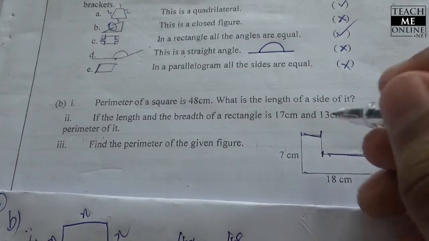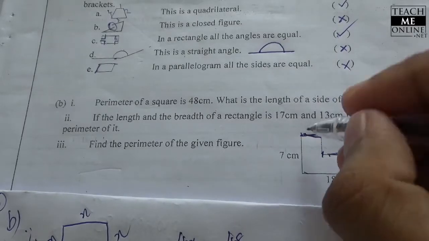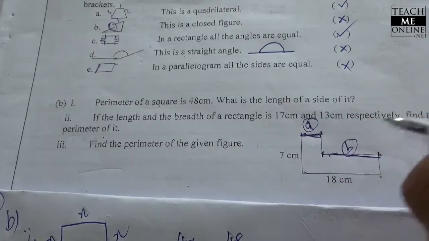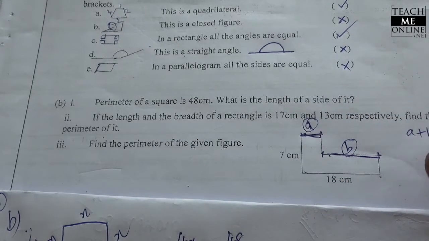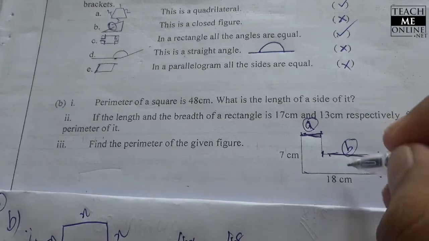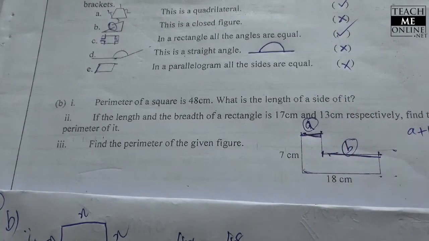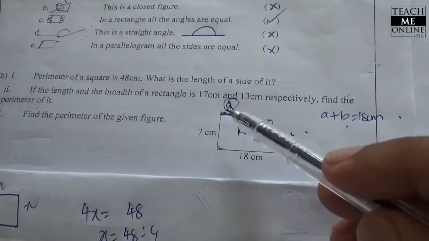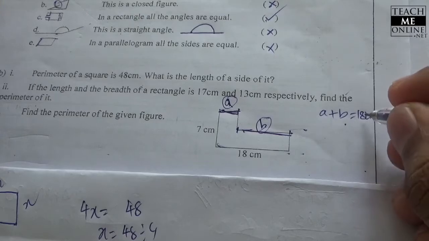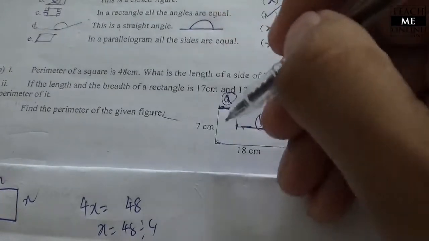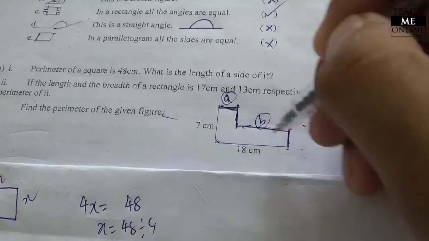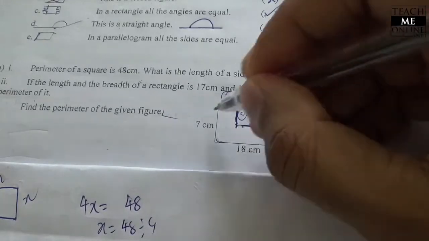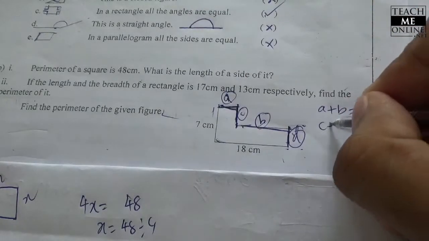So we can call this A and B. A plus B we can take as 18, because this length and this length is equal to this length. At the same time, this length and this length combined will give you 7. So C and D, let's say, even though I don't know individually what they are, together I know they add up to 7. So C plus D is 7.